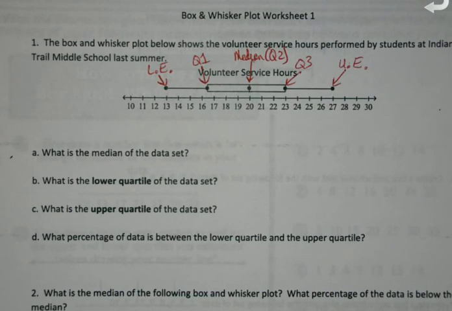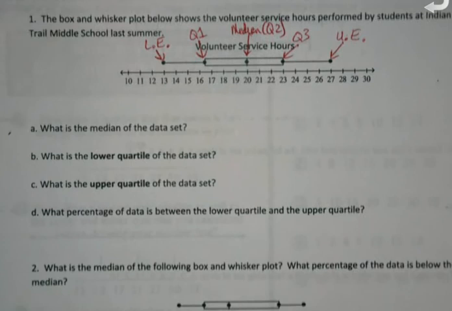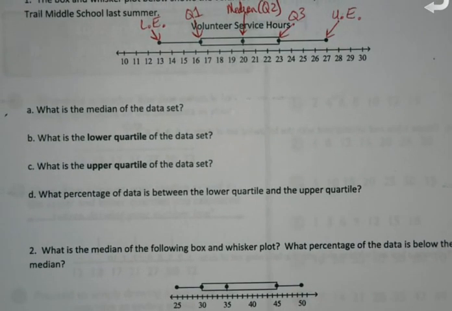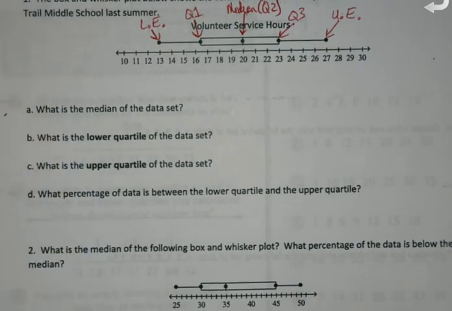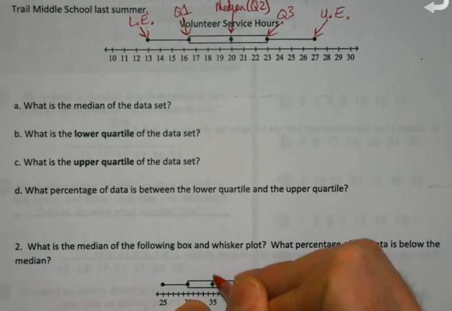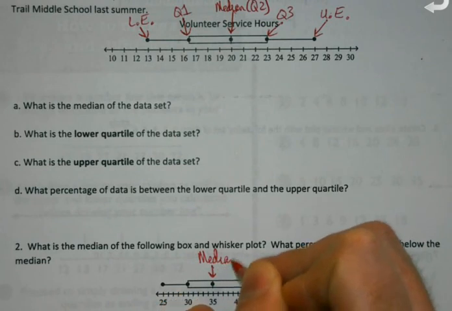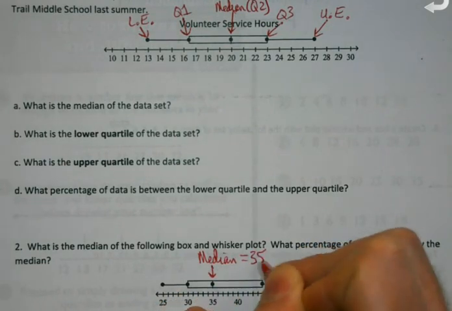But if you start to get asked a question, there's one other question on this front page I want to look at, because then I'm just going to make one mention inside the packet. I'm going to set you off here on your own. When I come up to number 2 here momentarily, it says, what is the median of the following box and whisker plot? That I can handle. Looks like the median is 35. That's no big deal.